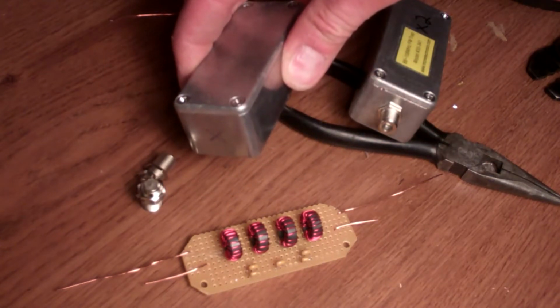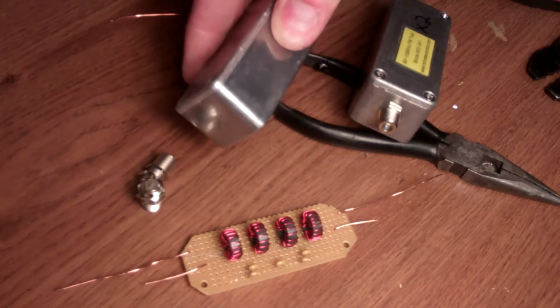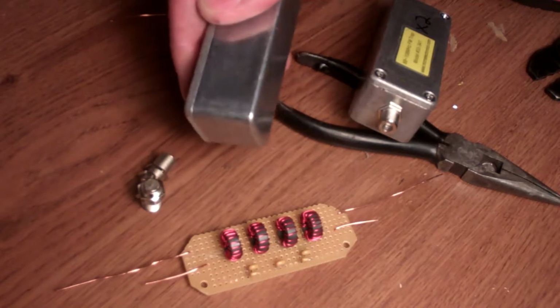One thing to note when drilling the boxes is that you probably want to have the lid on, even though the aluminum that these are made from is fairly thick.